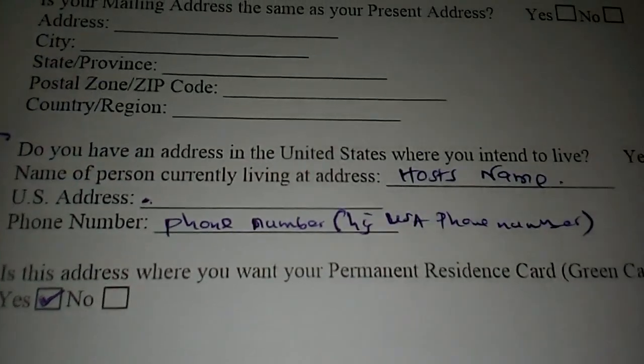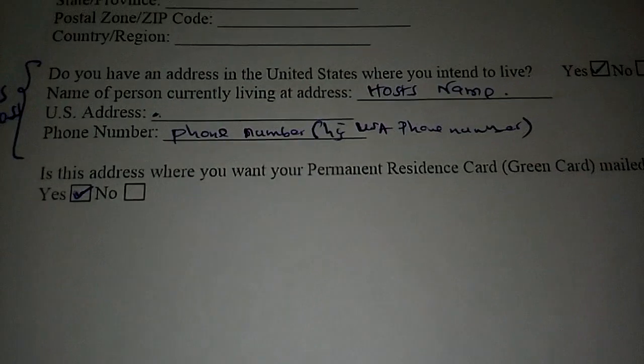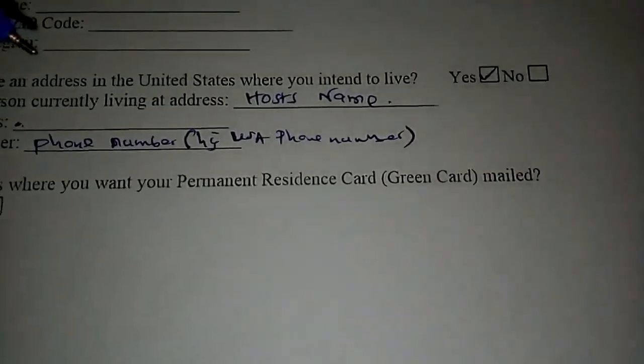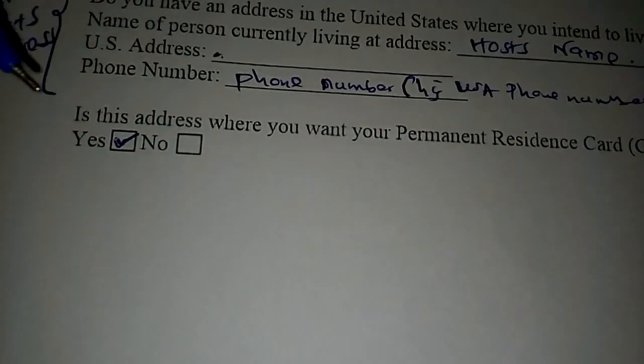I don't know if you are getting this. And then, is this address where you want your permanent resident card mailed? Definitely yes.